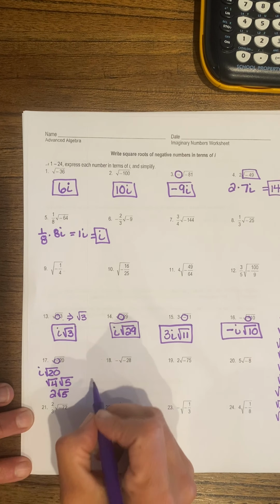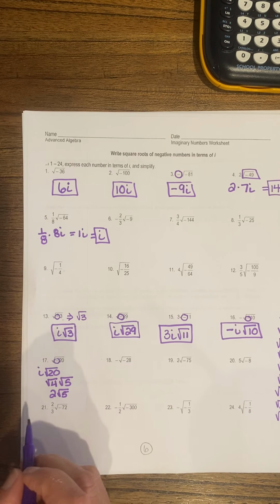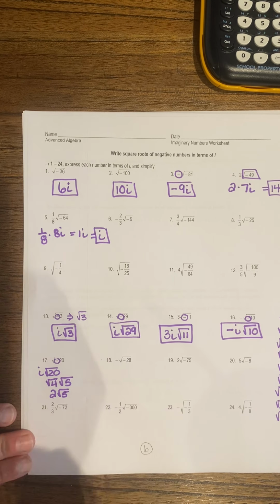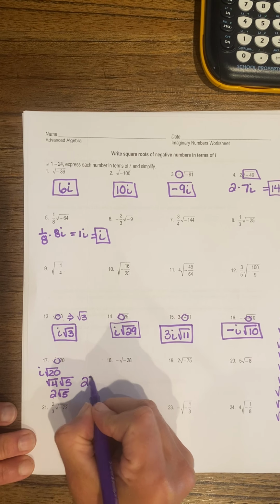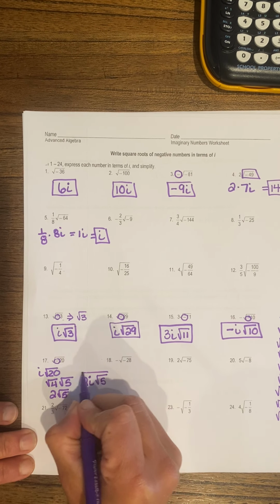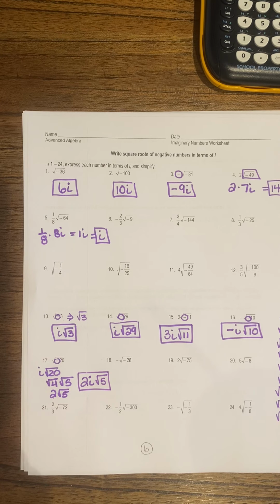Typically, the place where we put that, I know it doesn't really matter, I could make it I, 2, rad 5. Usually the way we do it is we put any whole number, then the I, then the rad. So we do whole number, I, rad.